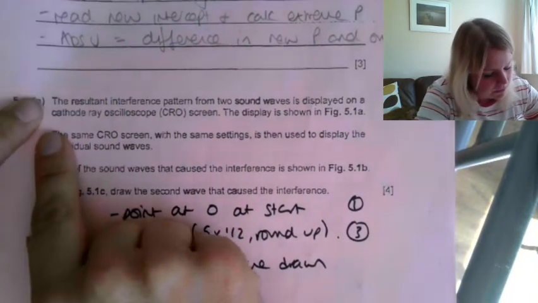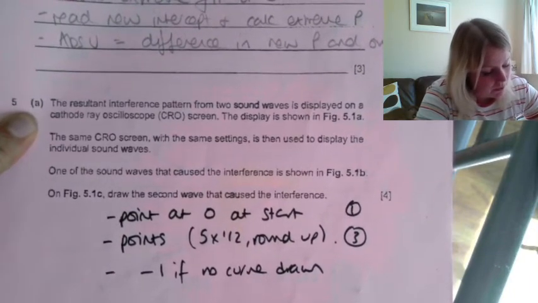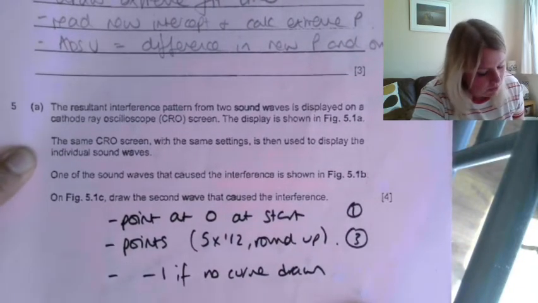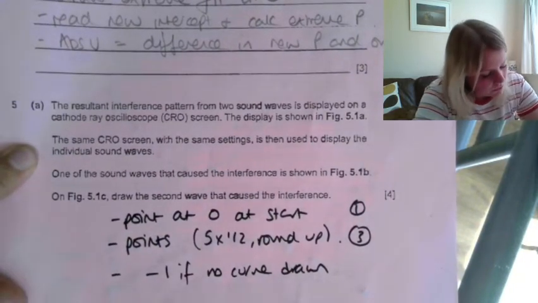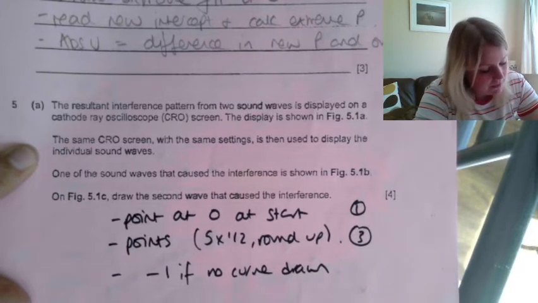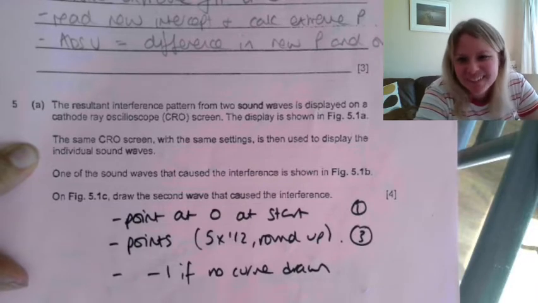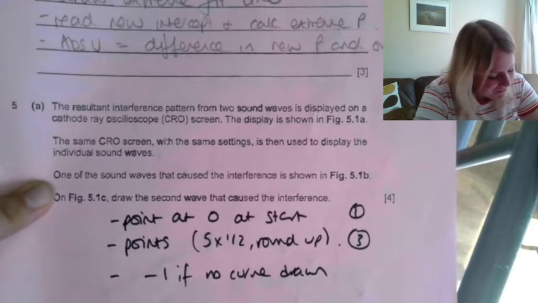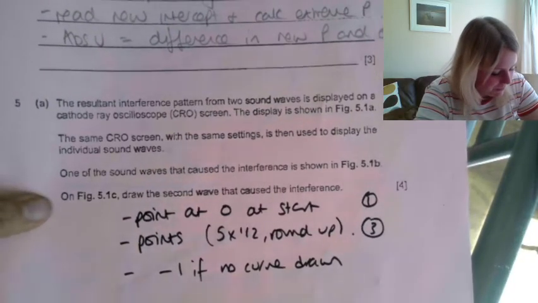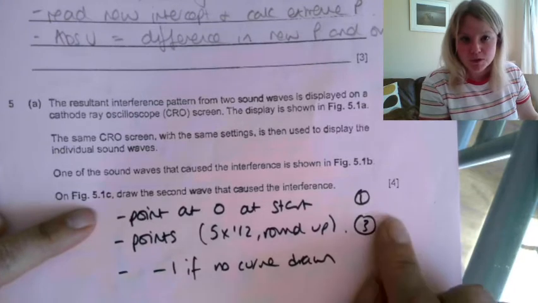So the resultant interference pattern from 2 sound waves is displayed on a CRO screen, and the display is shown in here, which is just over the page. On the same CRO screen with the same settings, it's used to display the individual sound waves. Oh, I remember doing this one. It's a stinker. One of the sound waves that cause the interference is shown in 5.1b, and then on 5.1c we have to draw the second wave. We'll look at what the marks are for, and then I'll show you mine.